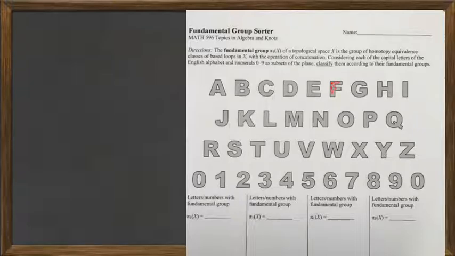Is it possible for me to draw any non-contractible loop inside of this F? I feel like the answer is no, right? And so what would we say is the fundamental group of the letter F, thought of as a subset of the XY plane?